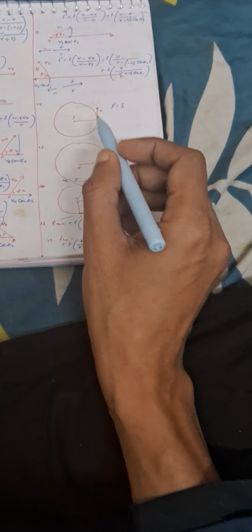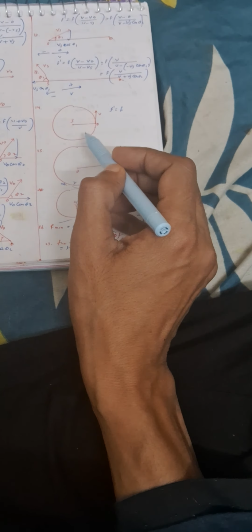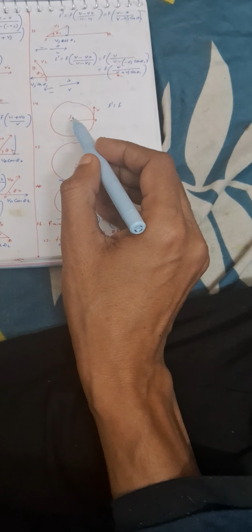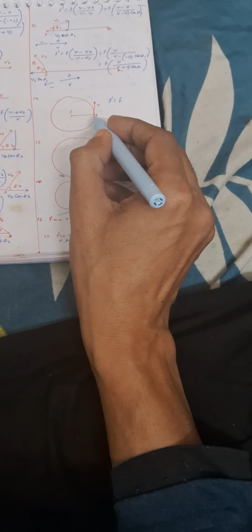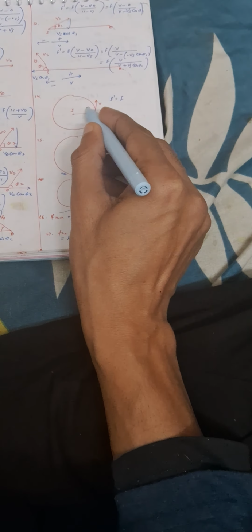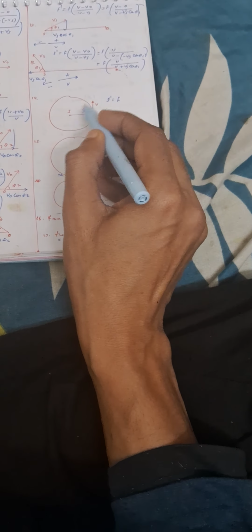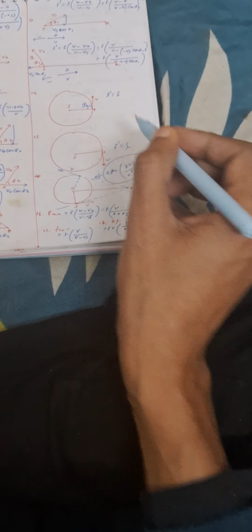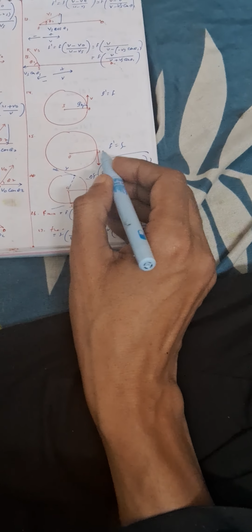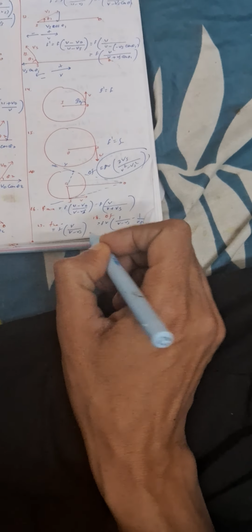So we have taken vs cos theta 1 as negative, so f' will be f v/(v + vs cos theta 1). And now there are certain cases in which, first, the source is at the center and the observer is moving on the circle, so you can see the angle between them is 90. So there is no component of velocity along the line joining source and observer, so f' will be equal to f. Similarly here also f' will be equal to f.